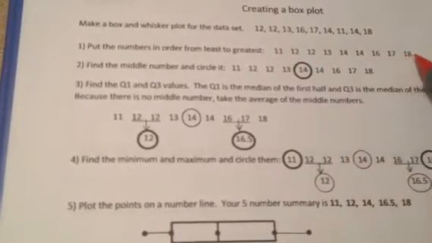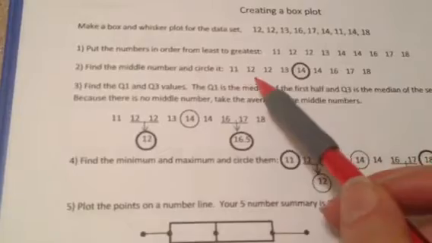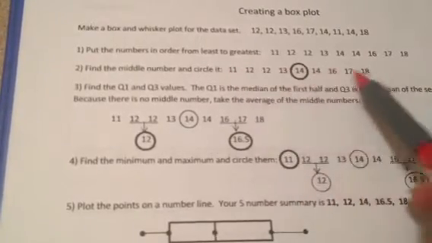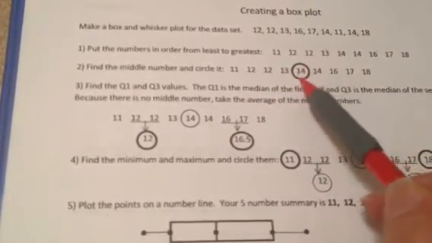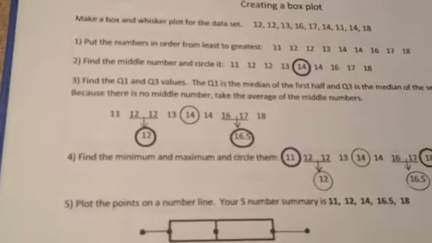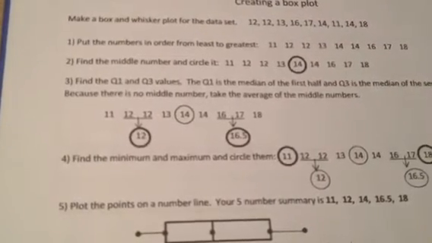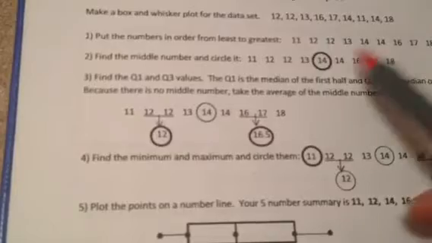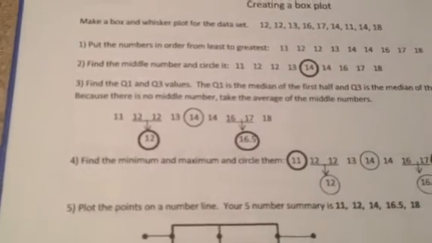Once they're in order, you then want to find the number that's in the middle. So out of my 9 numbers, that middle number is going to be the 14. So that's why I circled the 14. That will end up being our median because it's right in the middle.